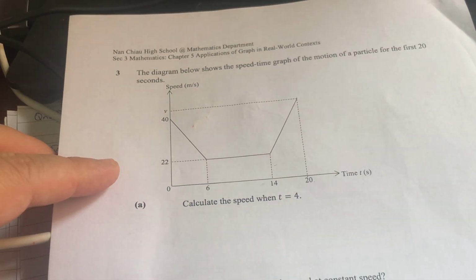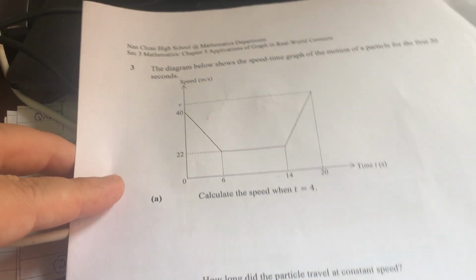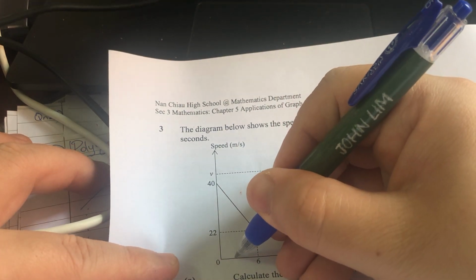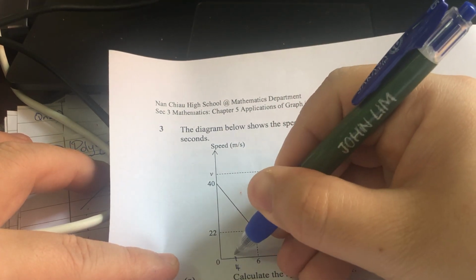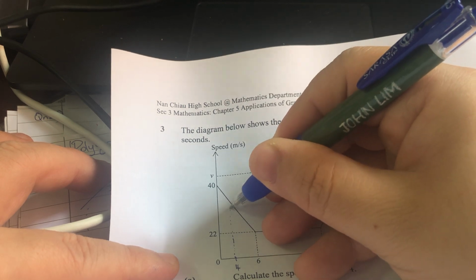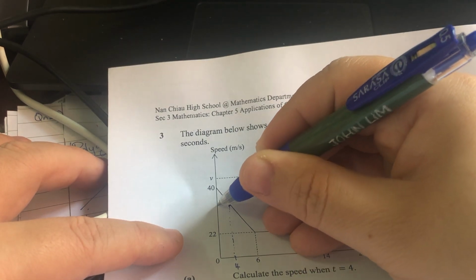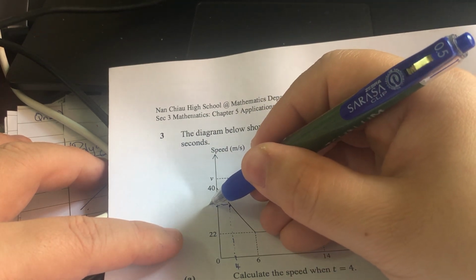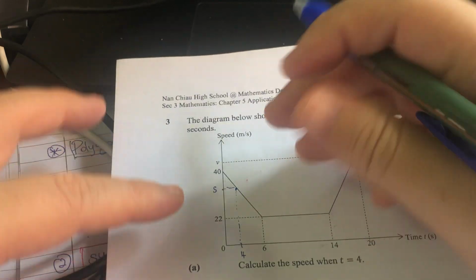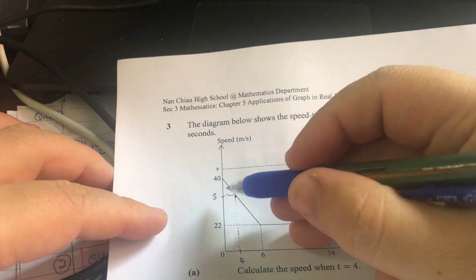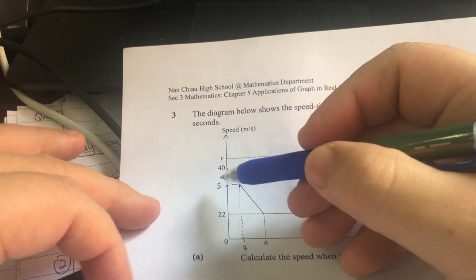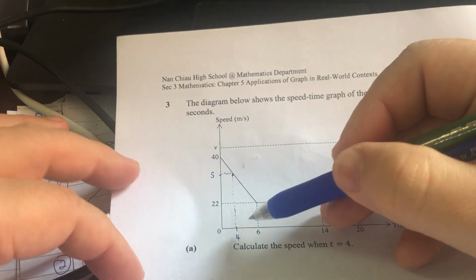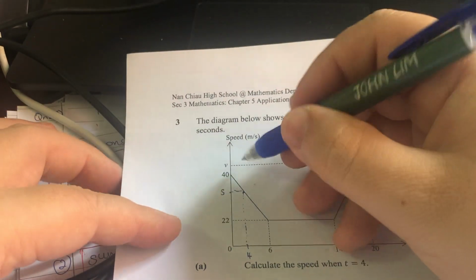Now, how do you do it? What you do is this, you see carefully. I want to find the speed where t equals 4. Let's say t equals 4 is here. You shoot up, right? Then this is the value that you want. But of course, this is not a graph paper that you can read. There's no number here, no scale here. So you also cannot estimate. They never ask you to estimate. They say calculate. So what must you do?